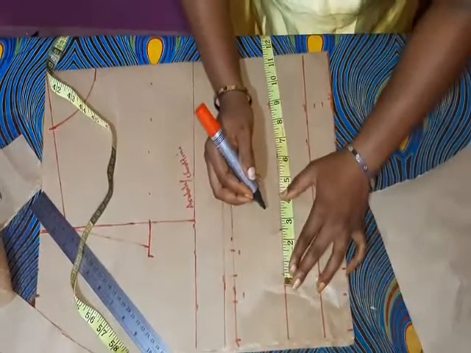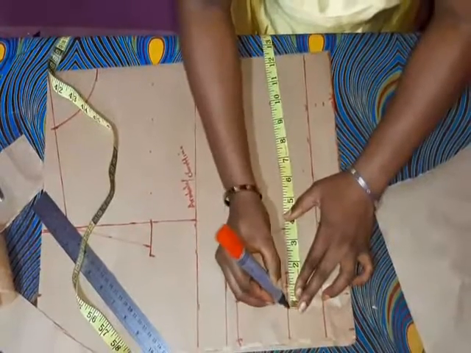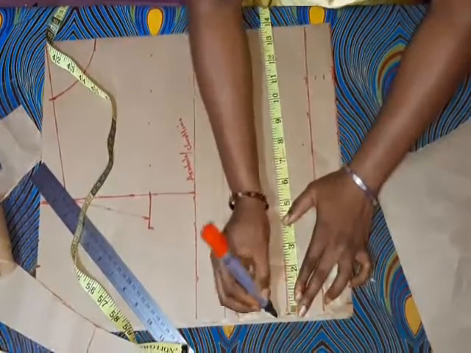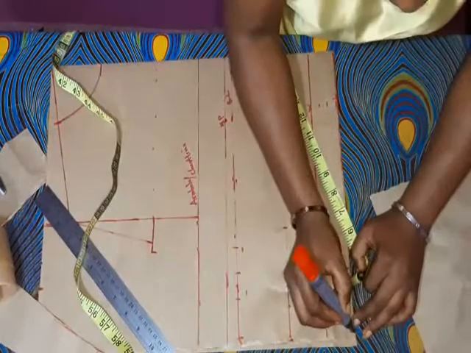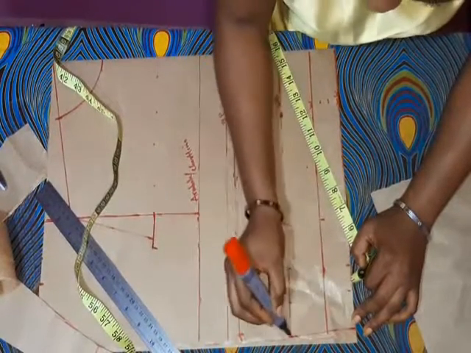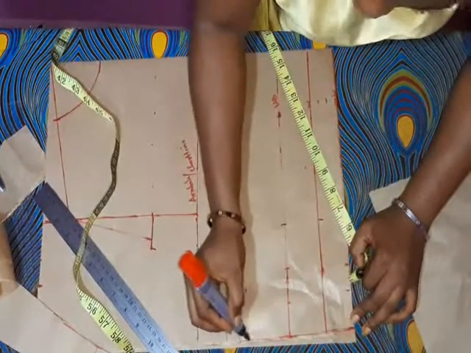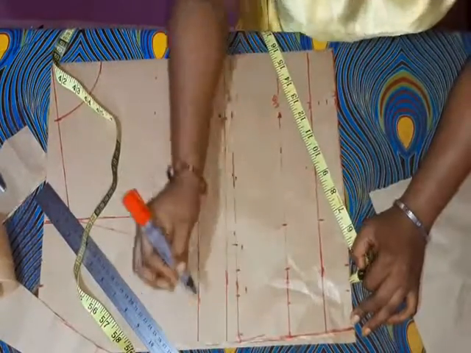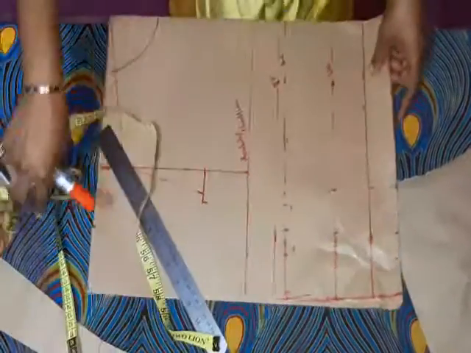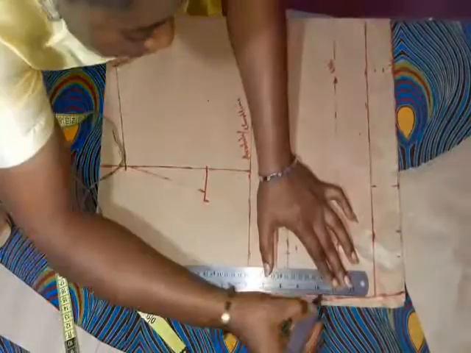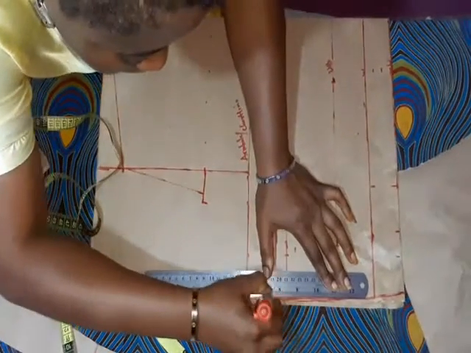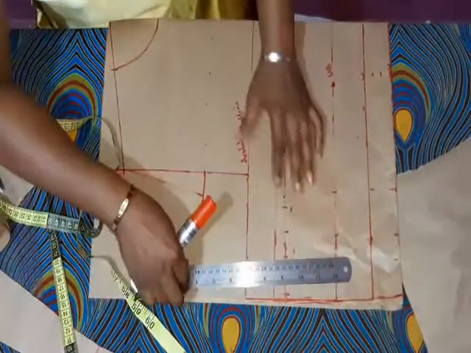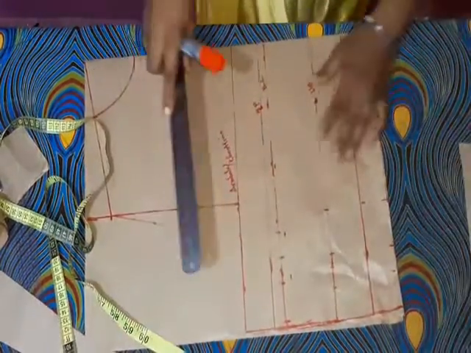No, we're taking 2.5 inches, our 1 inch and our 1.5 inches. Can you see? Then we'll connect carefully to make the bust. It's looking kind of rough. Let me adjust that. Don't mind me, I'm used to freehand.